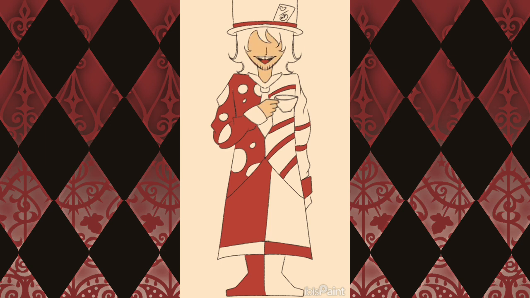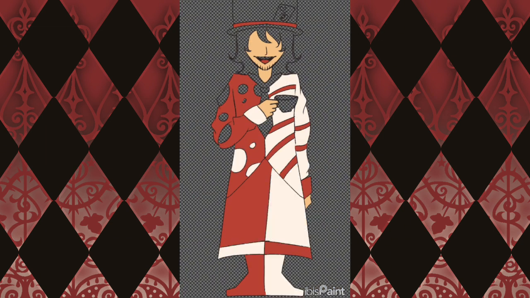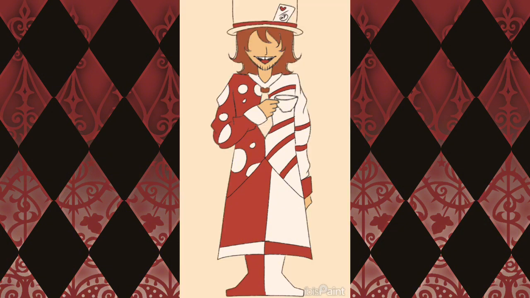I don't really have much to say. He's obviously just gonna be this adorable hatter guy. And he's just a really decent guy. I just didn't really know what I was doing for the design. I wanted to give him big buck teeth because in the original story, his teeth are kind of like a big center point of him.